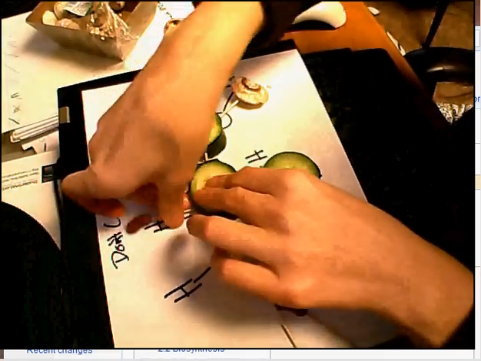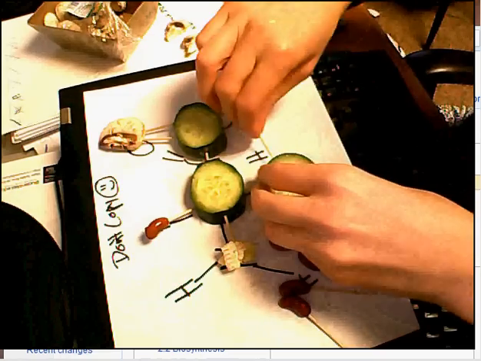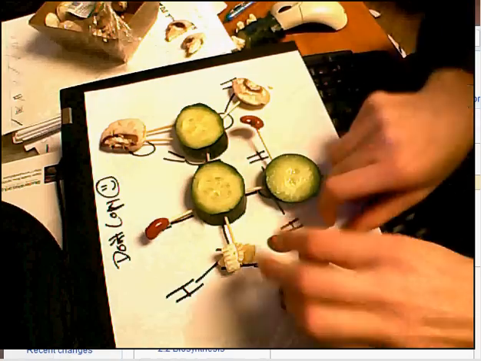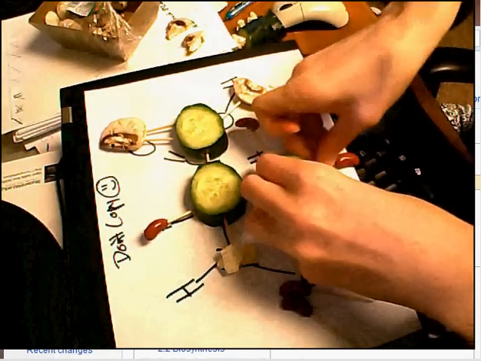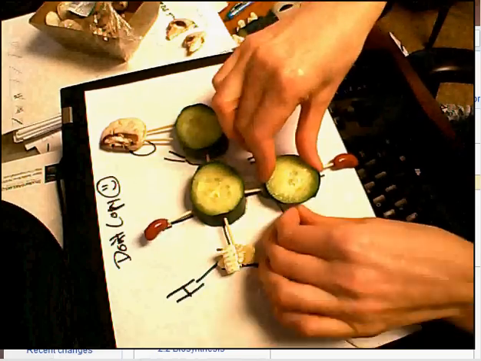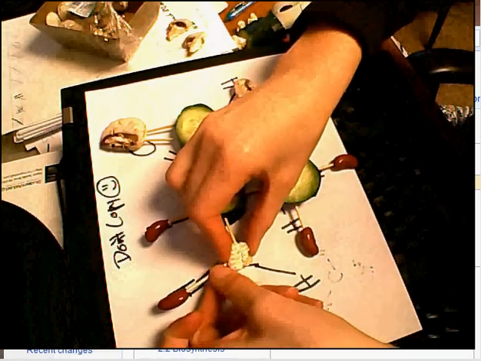Okay, so now we're going to start putting in my hydrogens. 1 up there. Looks like this guy down here gets 3. So hydrogen, hydrogen, and another hydrogen goes in there. And 2 hydrogens go into the nitrogen.